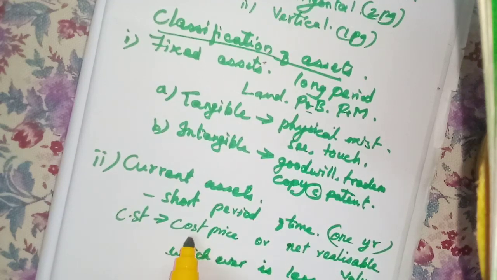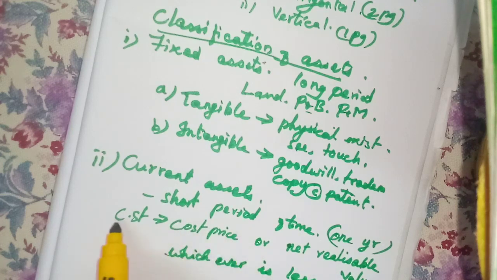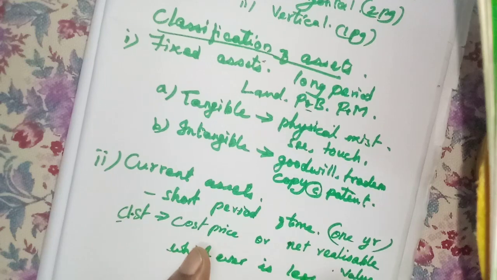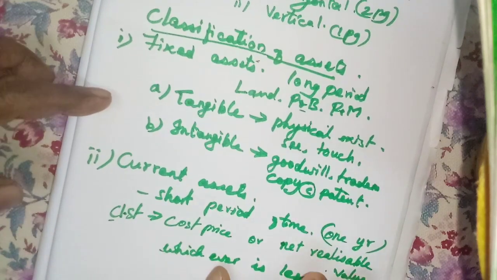If cost price is less than the realizable value, we will value the closing stock into cost price. But if the net realizable value is less, we have to value all the closing stock in this net realizable value, just to avoid the future loss. Okay, so that is the method of valuing the closing stock.